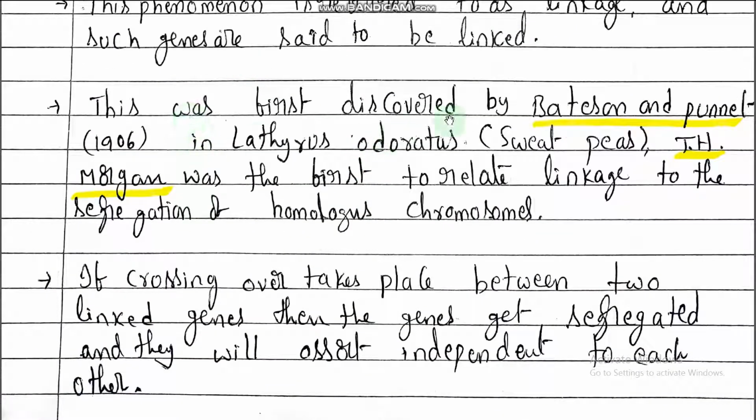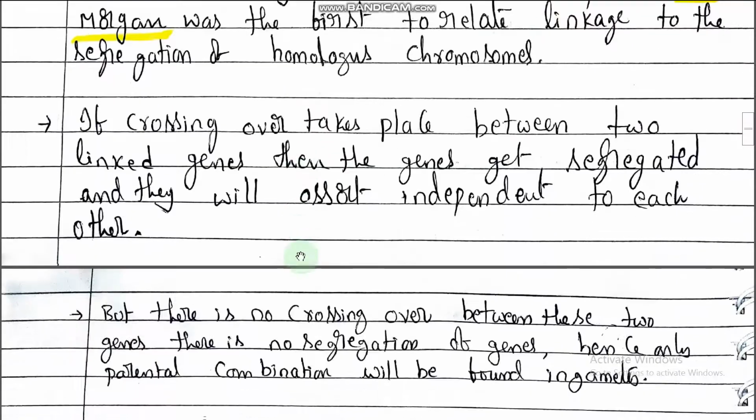Linkage was first discovered by Bateson and Punnett in 1906, in Lathyrus odoratus, sweet pea plants. T.H. Morgan was the first to relate linkage to the segregation of homologous chromosomes. If crossing over takes place between two linked genes, then the genes get segregated and assort independent to each other.